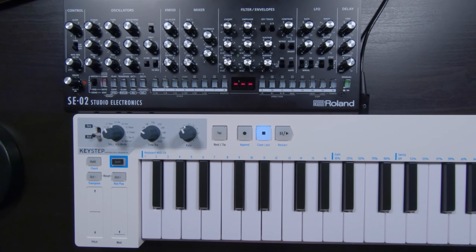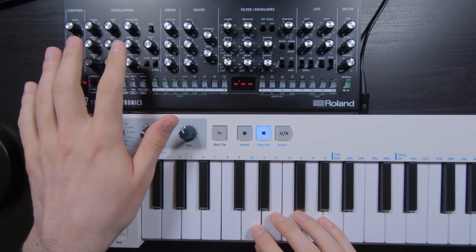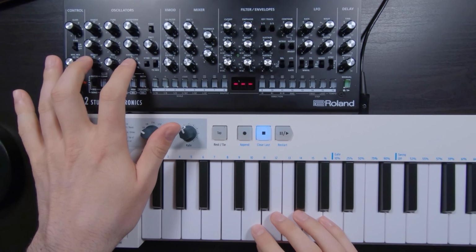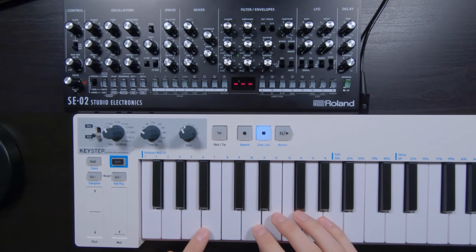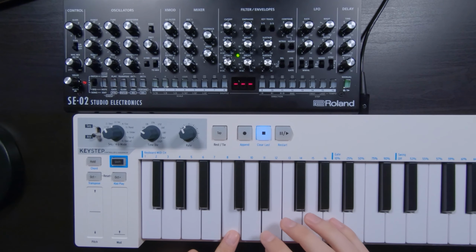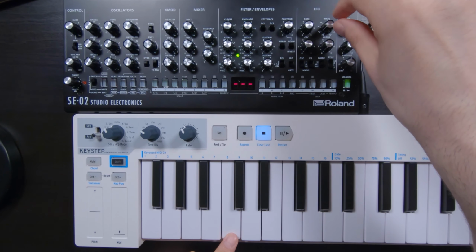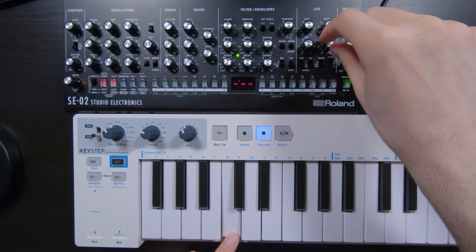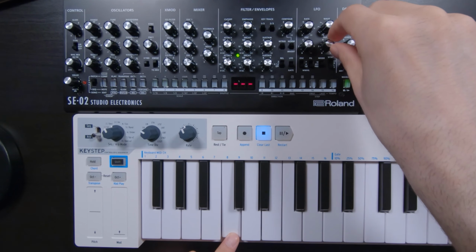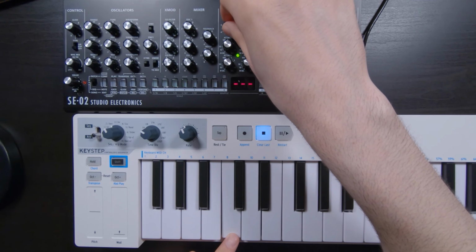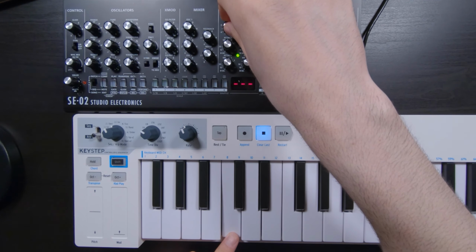So let's try and add stuff. Let's say add some filter LFO. So I'm going to continue. I'll keep the same settings for the oscillators, so that's the previous part. Let's add some LFO. Sine wave will do fine. Let's raise the filter a bit.